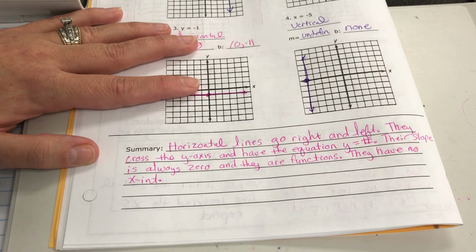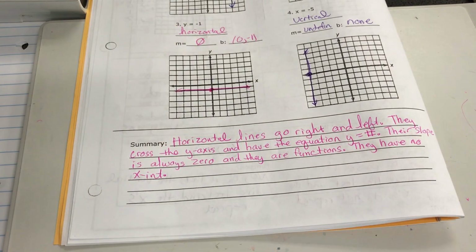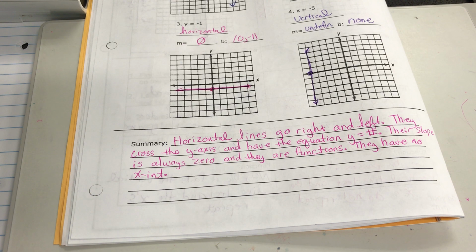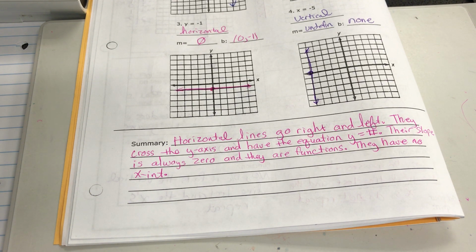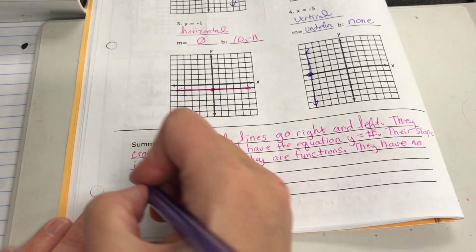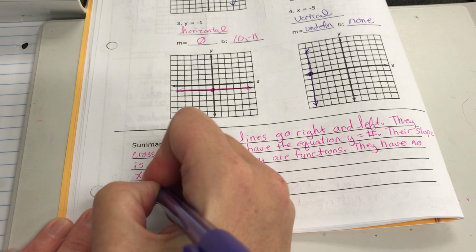All right. So that's what we know about horizontal lines. They go right to left. They cross the y-axis. They have the equation y equals a number. Their slope is always 0, and they are functions. They have no x-intercept.